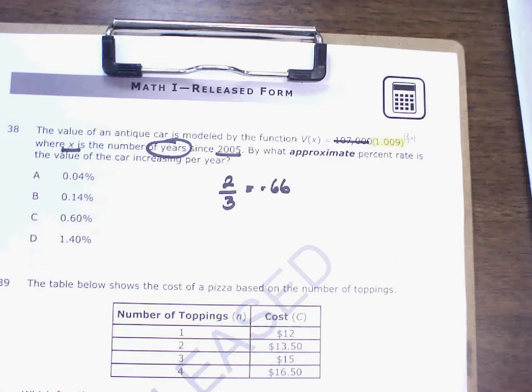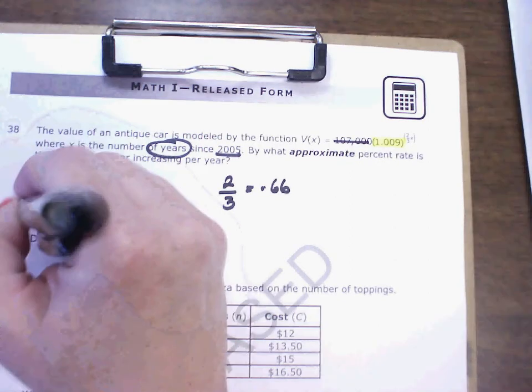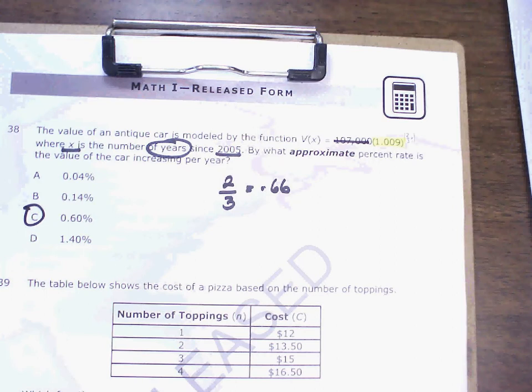That's it. That's your right answer. All right? Now, do I know what I'm doing? No. Did I get it right? Yeah. I did get it right. That's the right answer. All right?